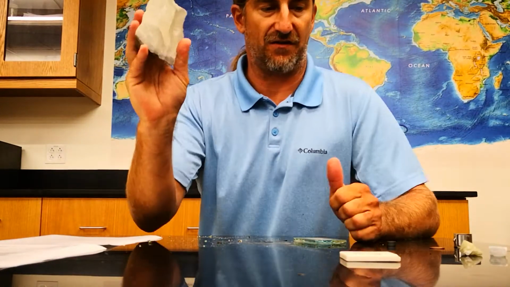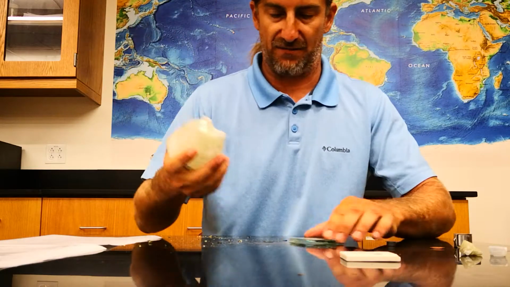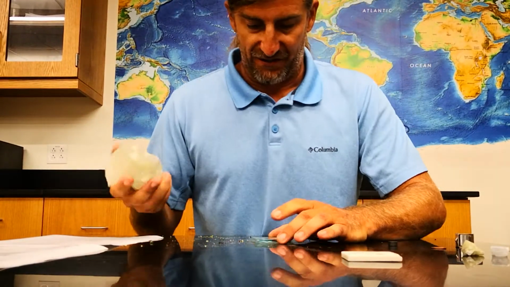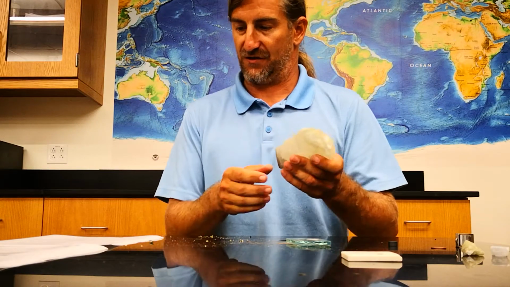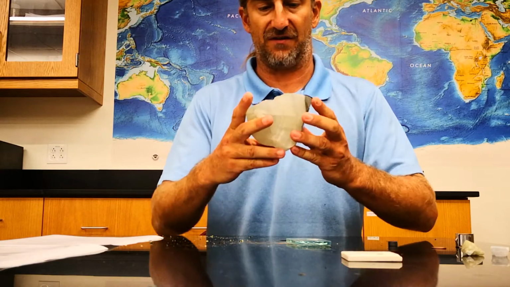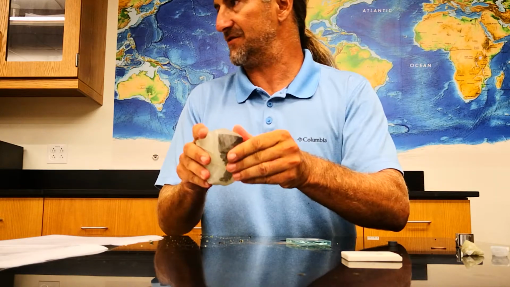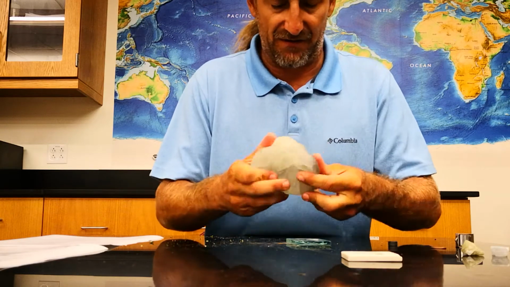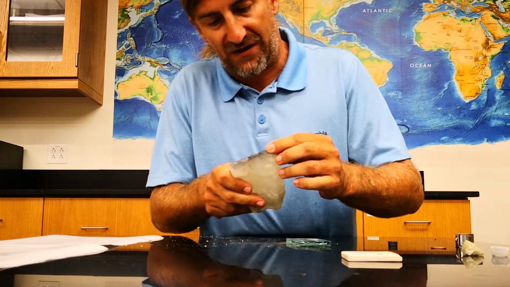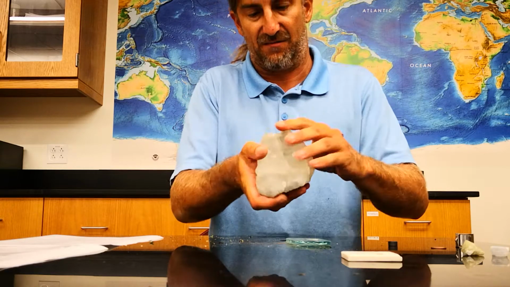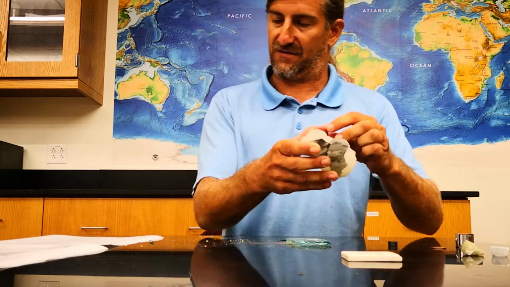All right, let's check our next light-colored mineral. First of all, glass. It does not leave a streak, so it is going to be softer than glass. Now I can definitely see some cleavage planes happening here. Maybe can't quite tell the exact shape, but it's going to give me a good hint that the mineral does have some type of cleavage.